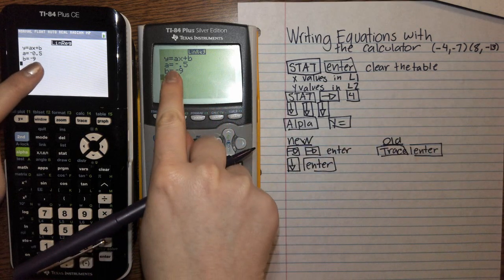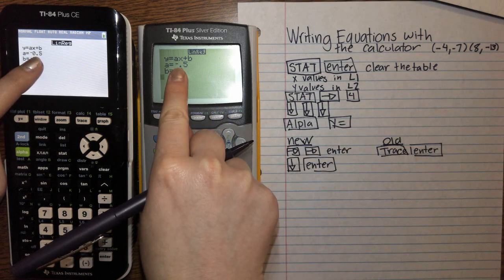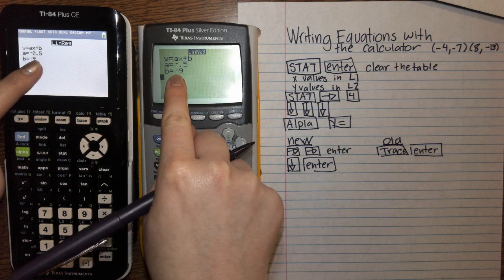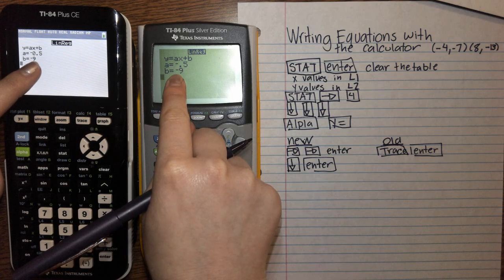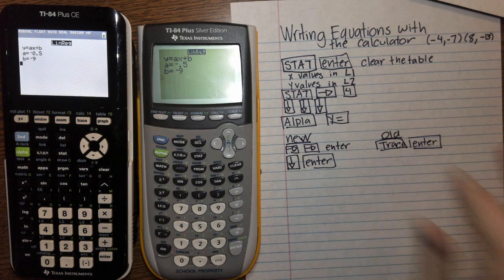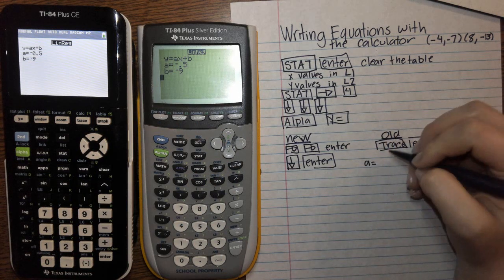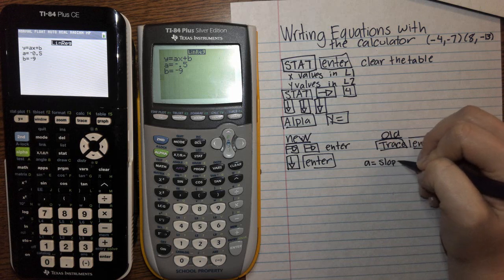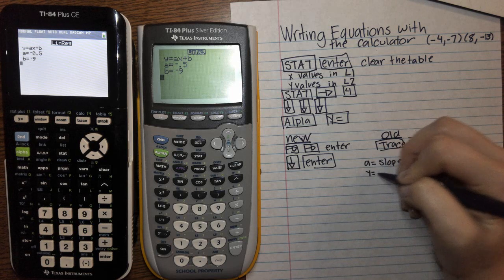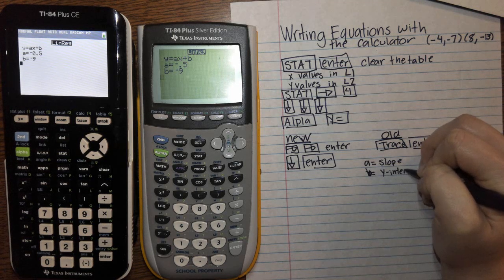So this is pretty cool. It tells us our slope, which would be -1/2. And it tells us our y-intercept, which is -9. But what's extra cool, and let's actually write that down: a is the slope in this case, and b is the y-intercept.